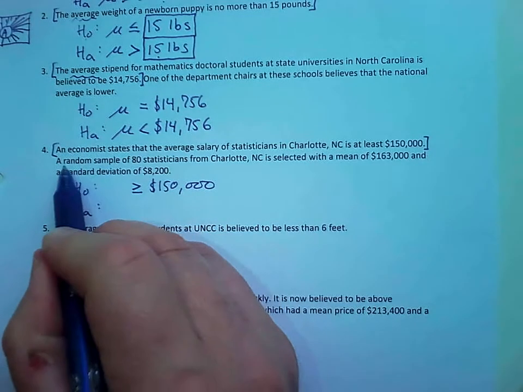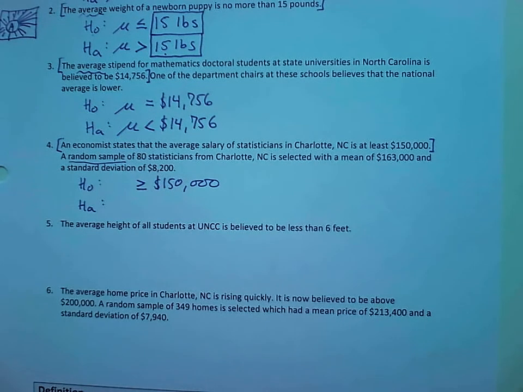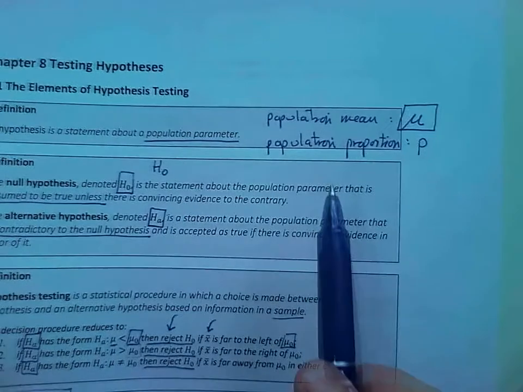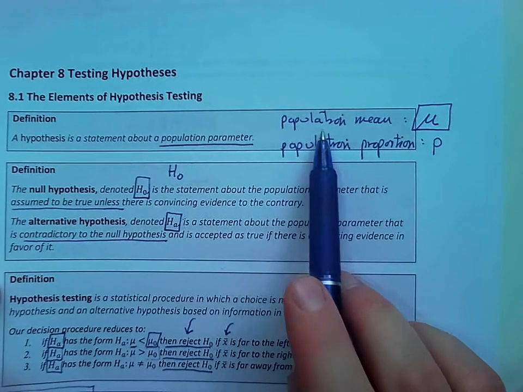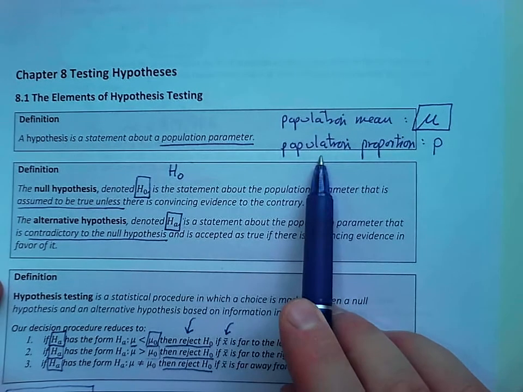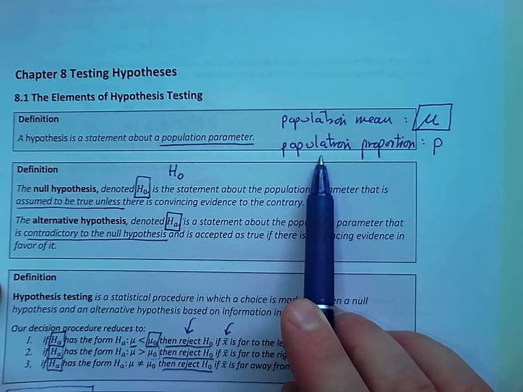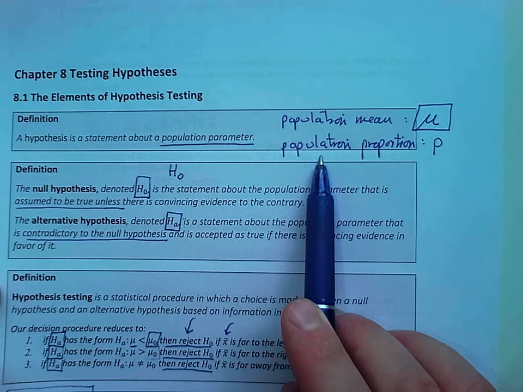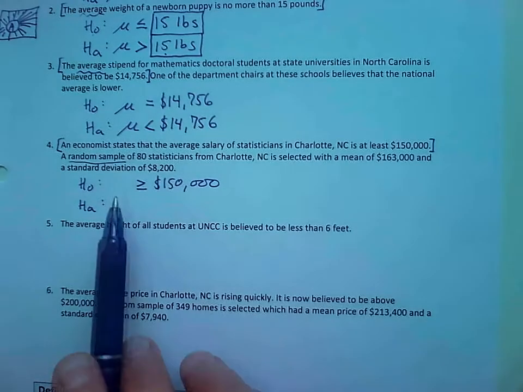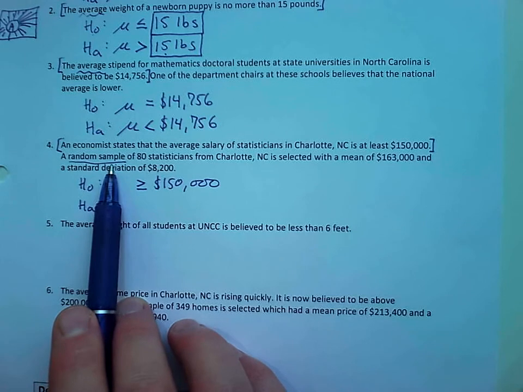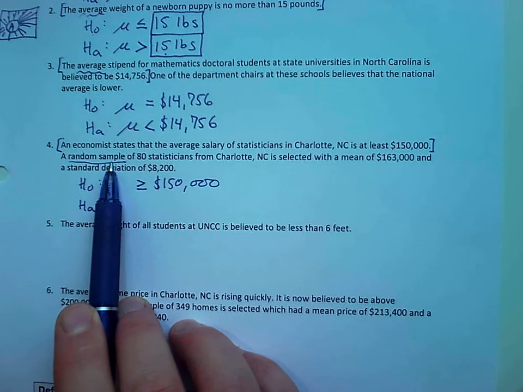And here we're talking about a random sample. Remember that our hypotheses must always be about a population parameter. We're always talking about our populations when we're looking for our hypotheses. This statement is not talking about the population. The statement is talking about a sample. So therefore, this statement cannot be a hypothesis.